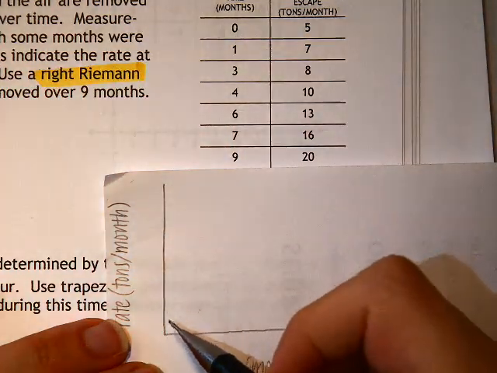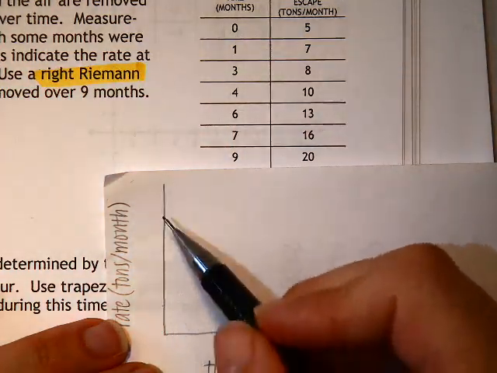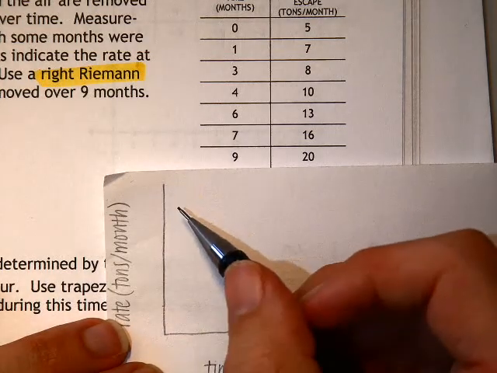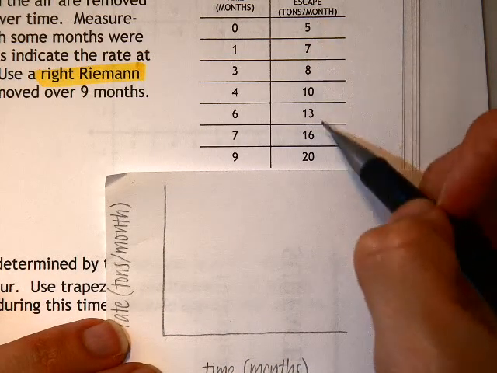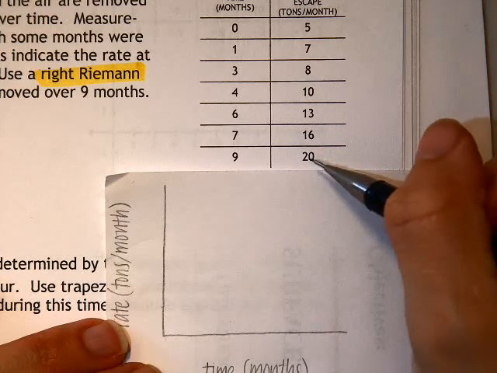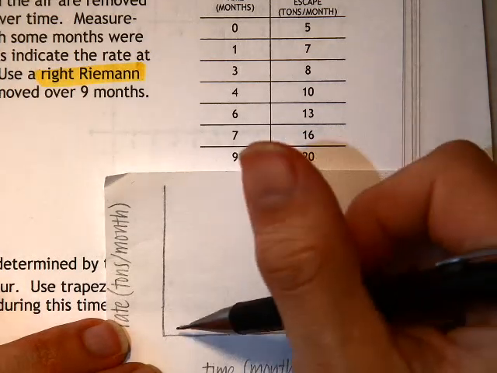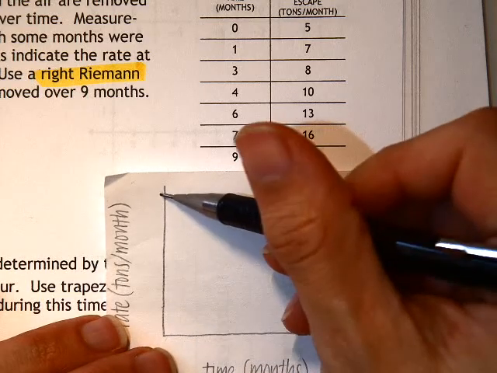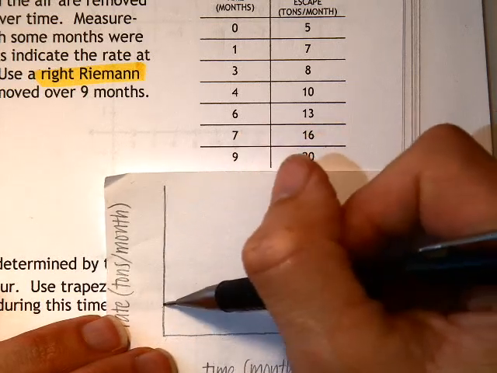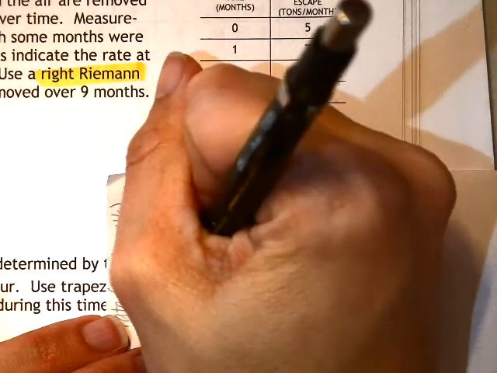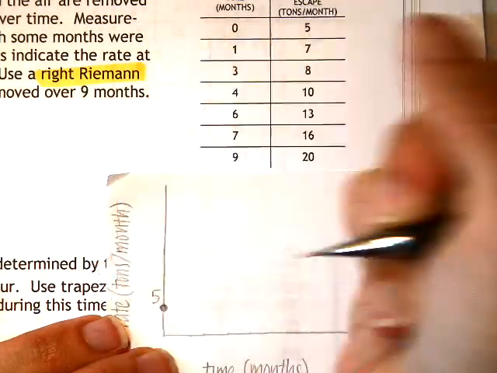Now, if you're wondering where exactly to start looking for that first point, like how to scale your axes, I would just look at the numbers and say, okay, well, the smallest number appears to be 5. The biggest number I need to plot on the y-axis appears to be 20. So that's kind of giving me a sense that the highest number needs to be 20. So roughly a fourth of the way up there would give me 5. So I'm just going to plot this point at 0, 5.